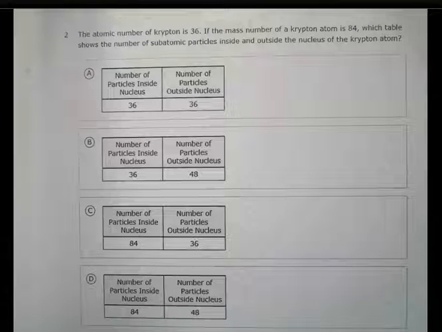Hello guys, we're now looking at question number 2 from benchmark 1. The question says the atomic number of krypton is 36. If the mass number of krypton atom is 84, which table shows the number of subatomic particles inside and outside the nucleus of the krypton atom?